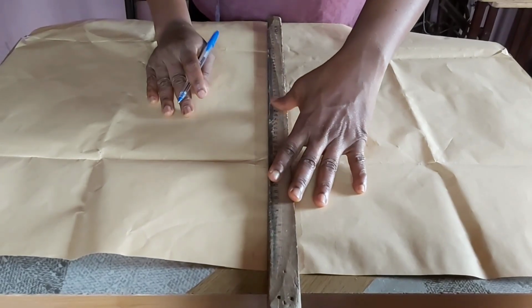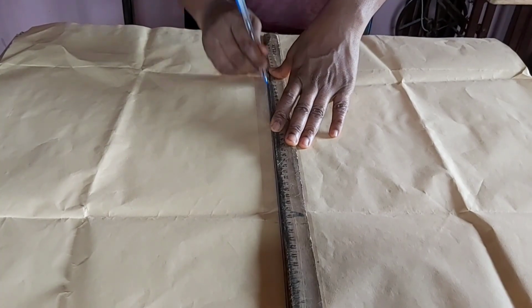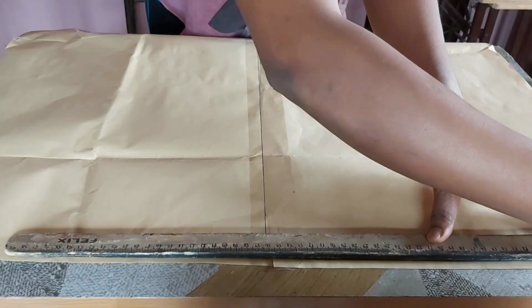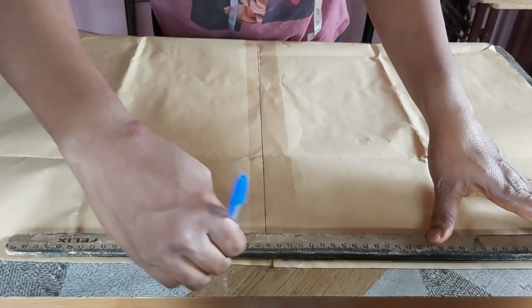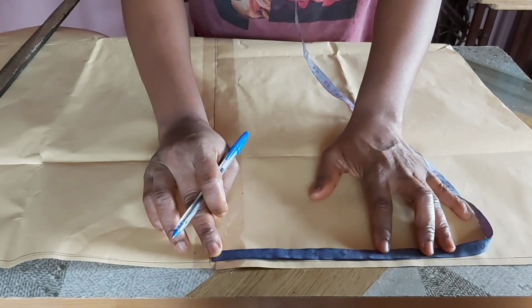The first thing is to draw a line to demarcate the left side of the dress from the right side of the dress because of the asymmetric effect. Then I'm going to draw a line here as my baseline. I'm using 3 inches for my neck width.